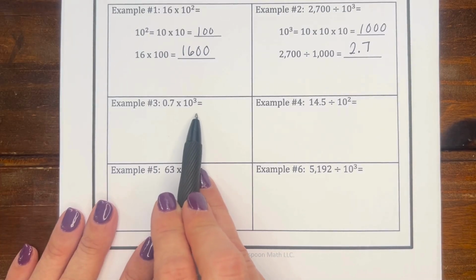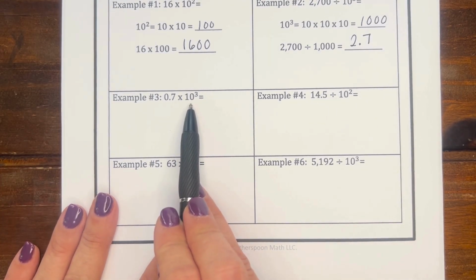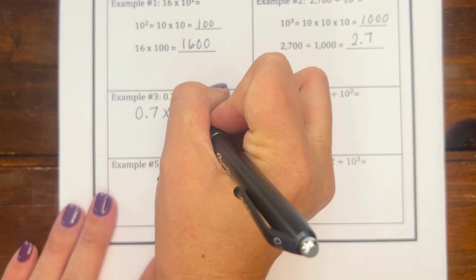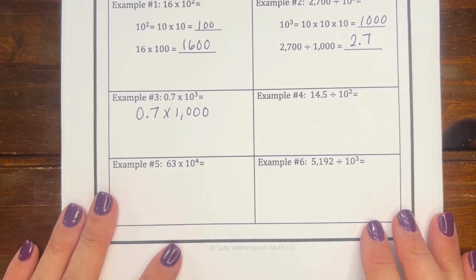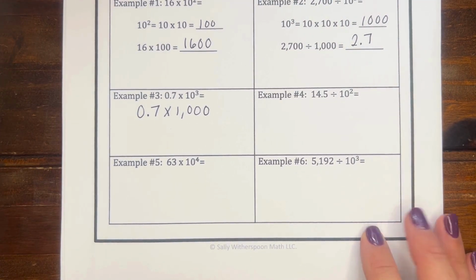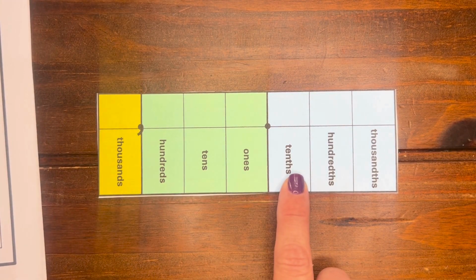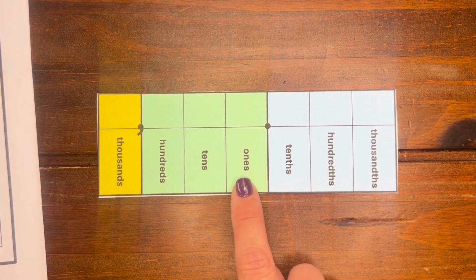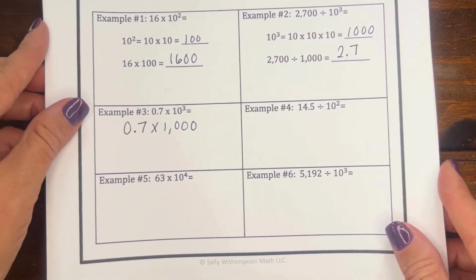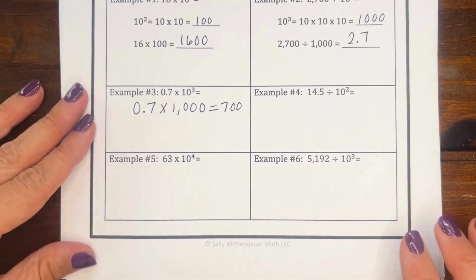7 tenths times 10 to the 3rd power. Okay, the first thing we're going to do is rewrite this. Instead of 10 to the 3rd power, we know this is 1,000. 7 tenths times 1 with 3 zeros. Let's look at our place value chart. When 7 tenths gets 3 places bigger, let's see what happens. 7 in the tenths place, 3 places bigger, 1, 2, 3. It becomes 700. 7 tenths times 1,000 is 700.